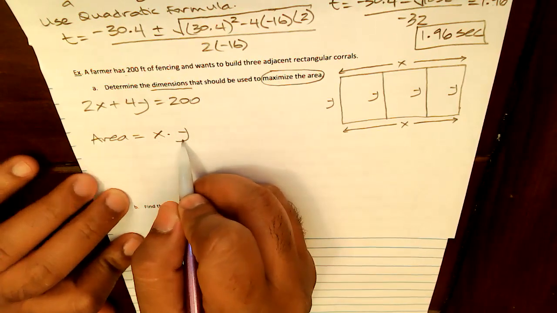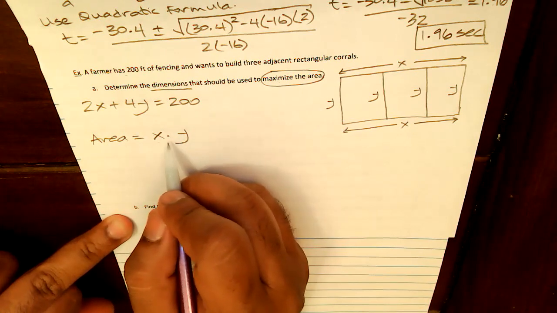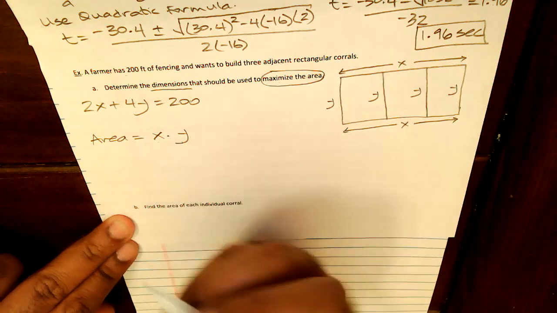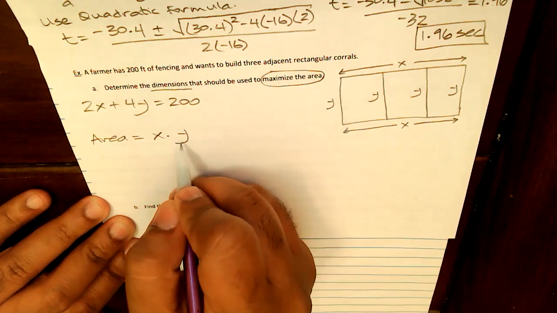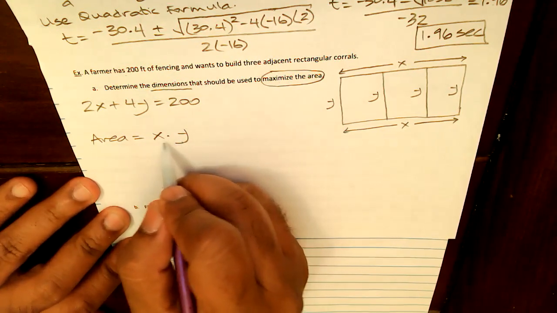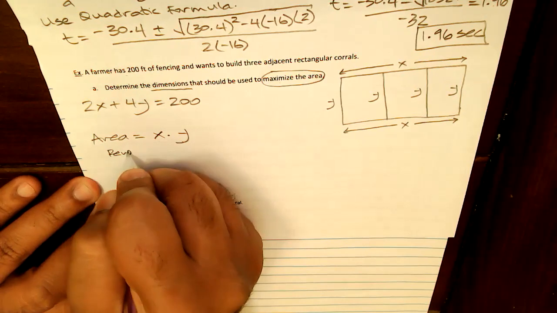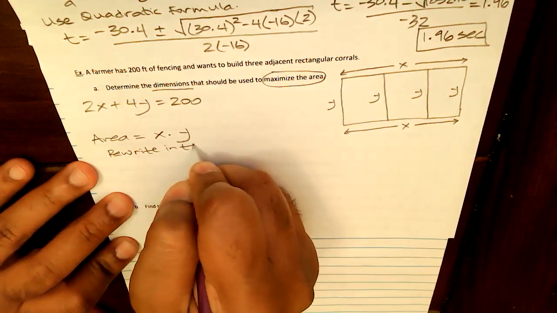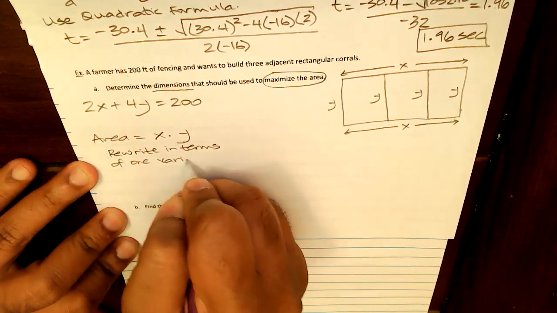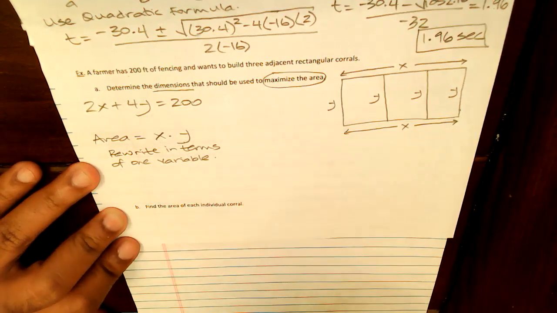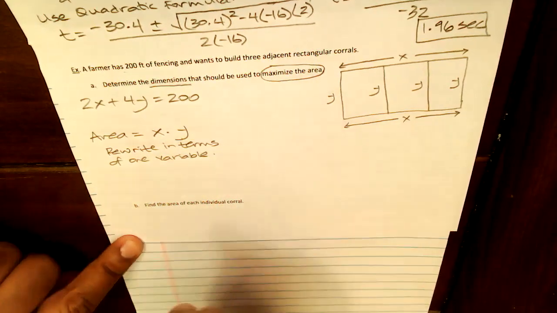But the problem we run into here is that this is not a quadratic function. It is not in standard form, so we're not able to find the vertex of it. In order to find the vertex, we need to rewrite this in terms of just one variable. The variable you use can be either x or y. It doesn't matter which one you pick, but you have to make it just one variable.